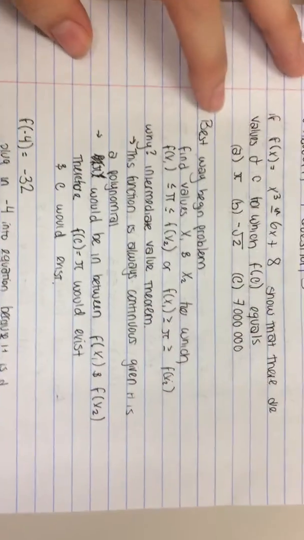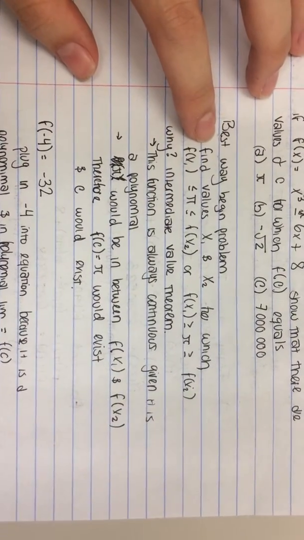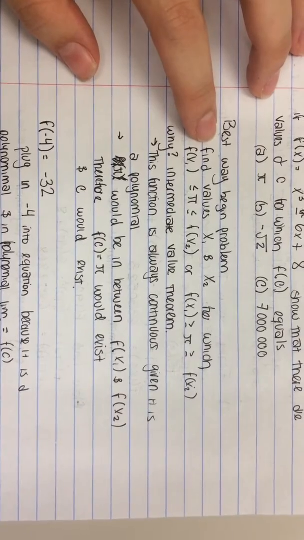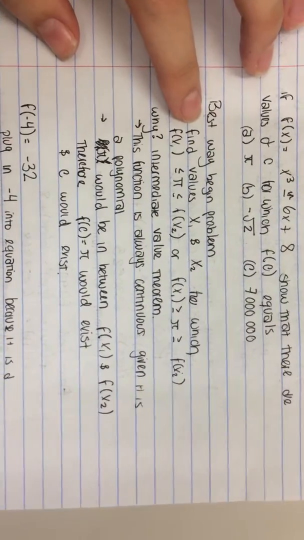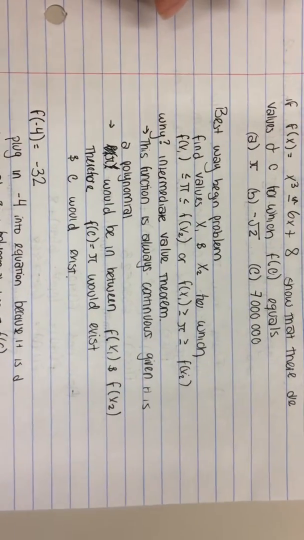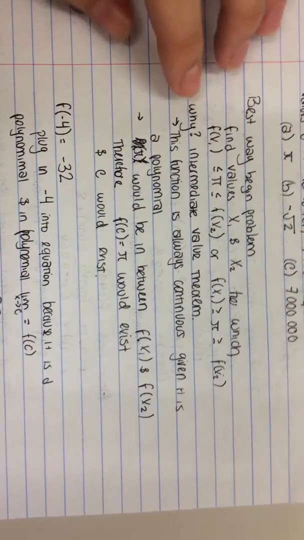So the best way to begin this problem is to find the values of x1 and x2 for which f of x1 is less than or equal to pi, and pi is less than or equal to f of x2. Or, pi is between f of x1 and f of x2. The reason why we do this is because this goes along with the intermediate value theorem.